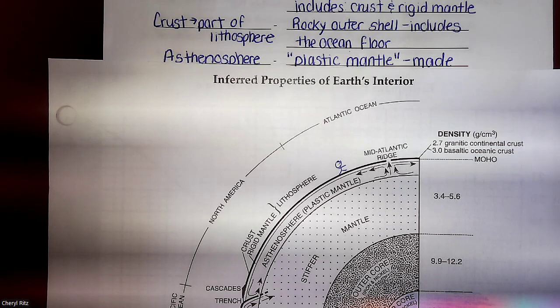So we don't know for sure any of this stuff, but we use our observations. Scientists know that earthquake waves travel through different materials and temperatures differently. Kind of like if you were to throw a rock into a pool versus throwing a rock into a bowl of Jell-O or a bowl of pudding, will the waves behave the same way in both?